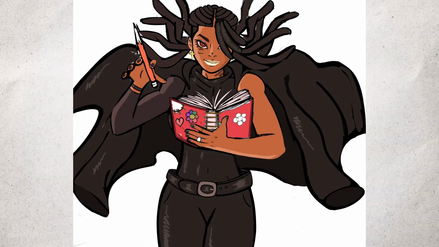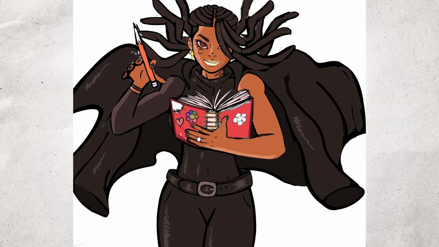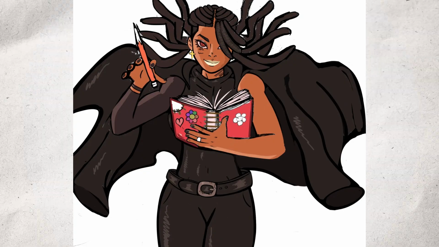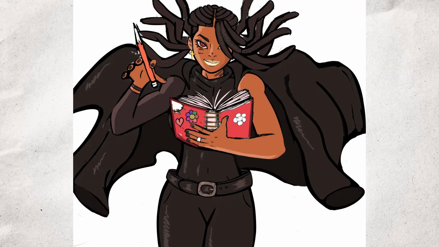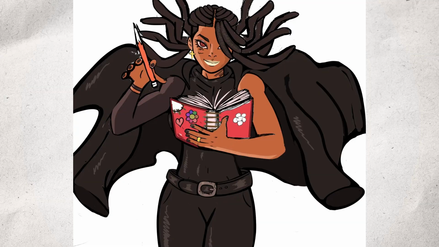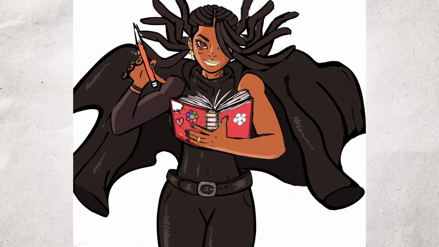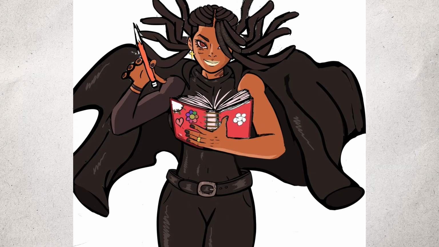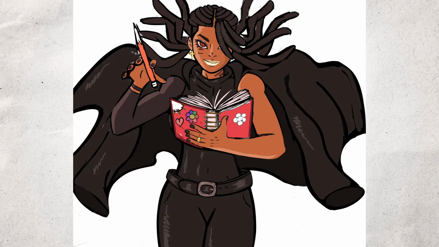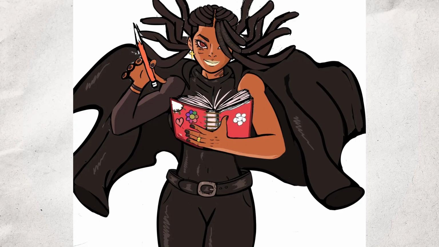So yeah, I tried my best to add as much of the sharp shape language as I could around the locks. The locks are kind of a rounded, sharp shape, I would say. I think that's just the habits of my current art style.